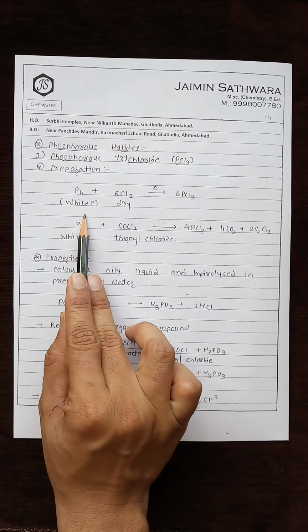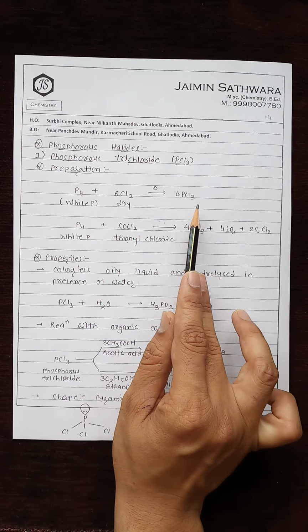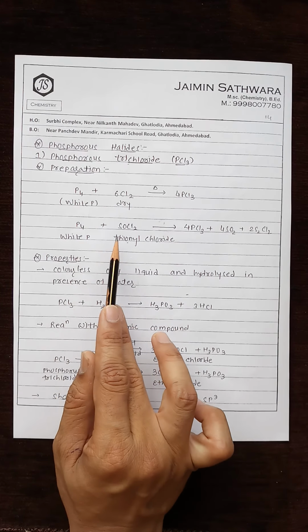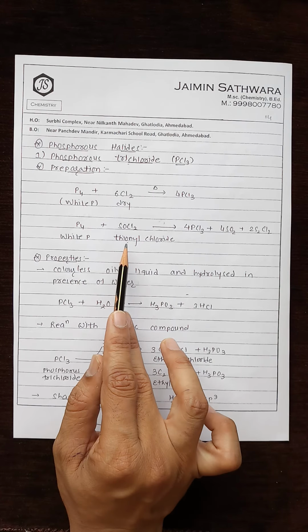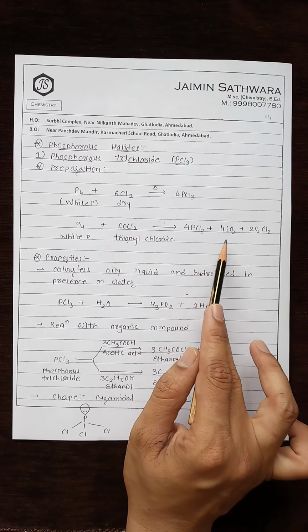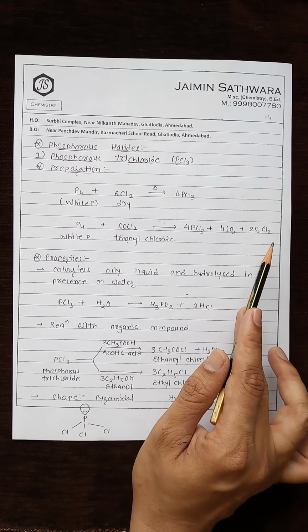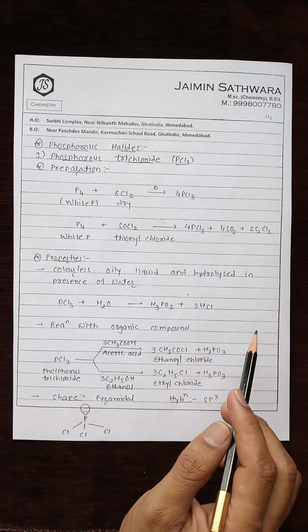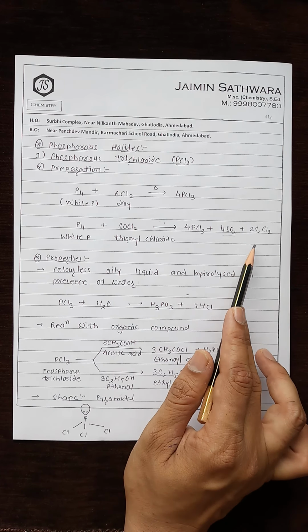White phosphorus on reaction with dry chlorine gas gives PCl3. Second preparation: phosphorus on reaction with SOCl2, called thionyl chloride, gives phosphorus trichloride. Sulfur dioxide gas is released during the reaction, plus S2Cl2 is also released. This SO2, sulfur dioxide, released during the reaction is also useful for the preparation of H2SO4.